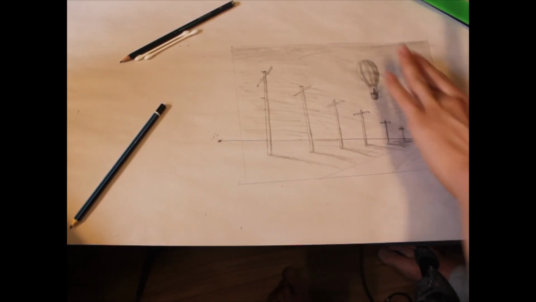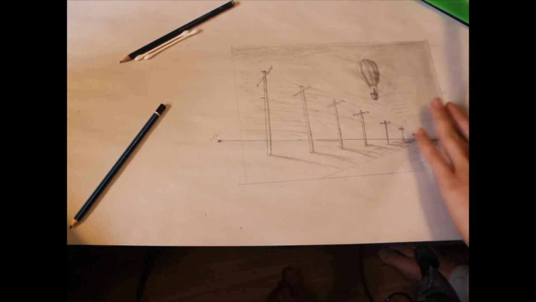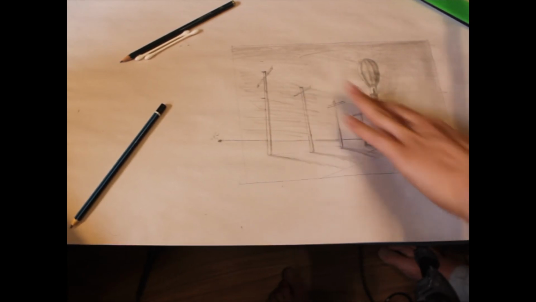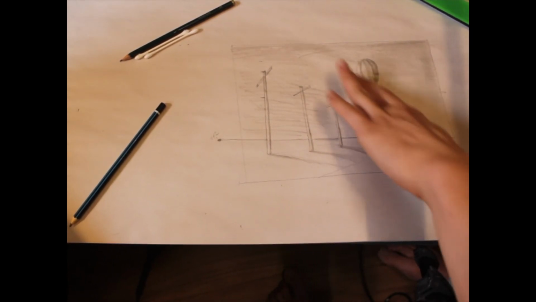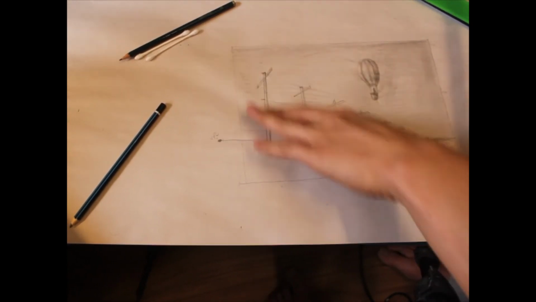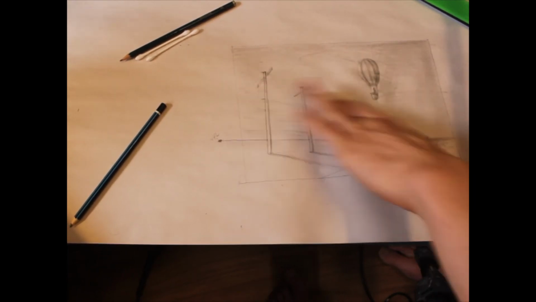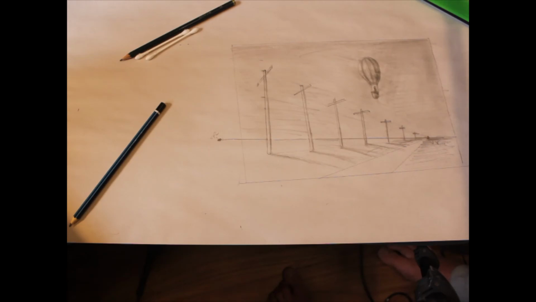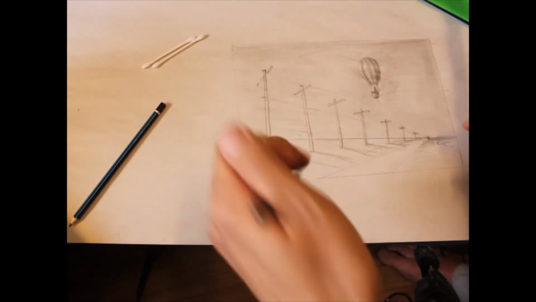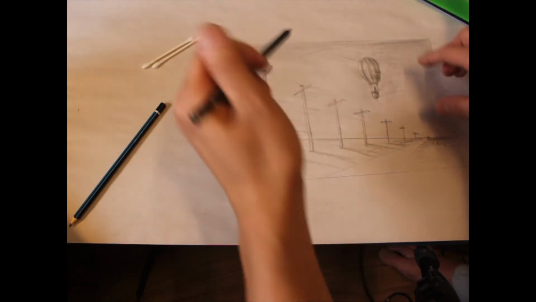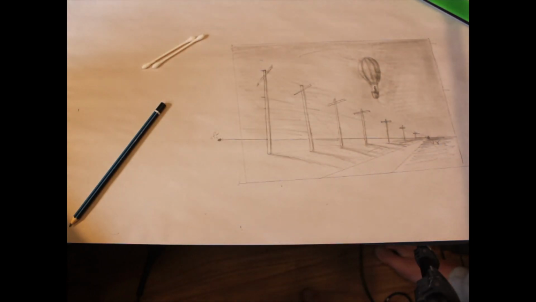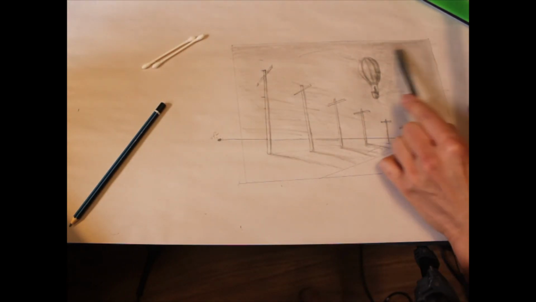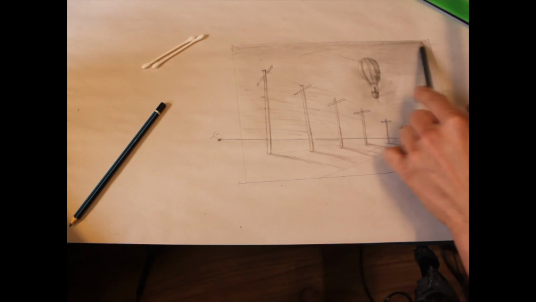Mechanical erasers, blending stumps. So even when you're working with graphite, sometimes it's a good idea to set a ground down so that way you can have the ability to erase up lighter values.